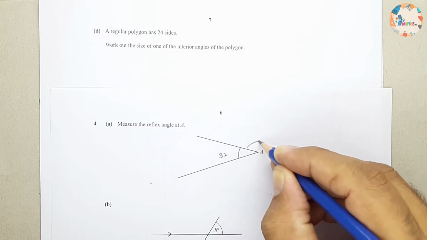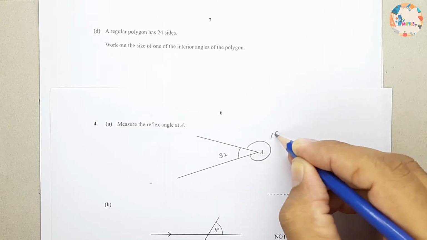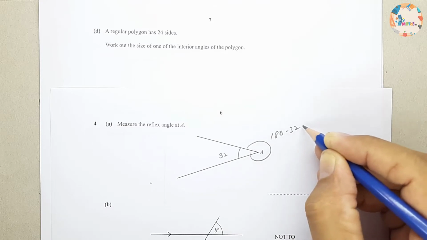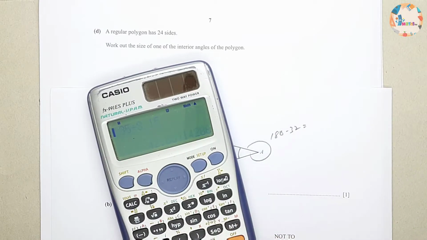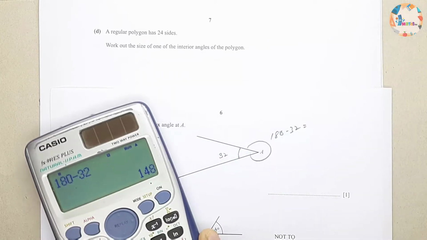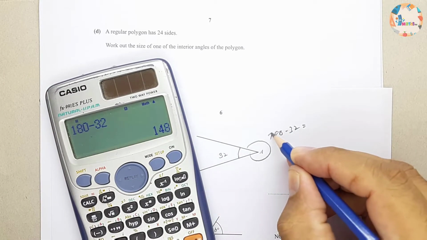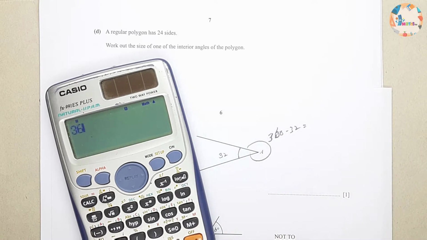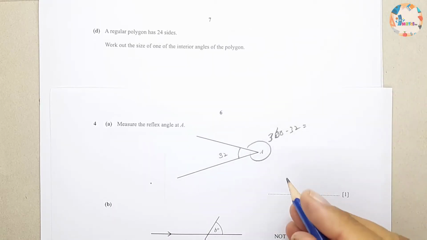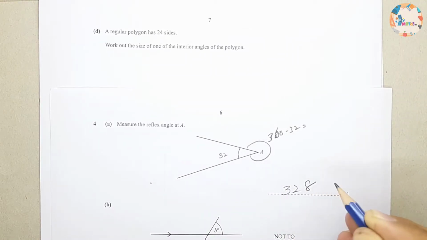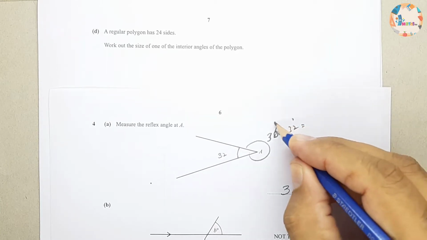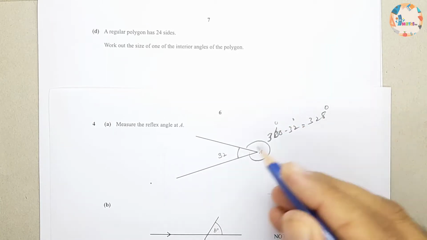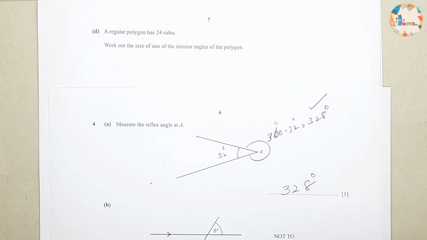So the reflex angle will be 180 minus 32, and 180 minus 32 will be equal to 140. Sorry, not 180, this will be 360. 360 minus 32 will be 328, so we can write the answer 328 degrees. This will be 328 degrees. So this will be our answer.